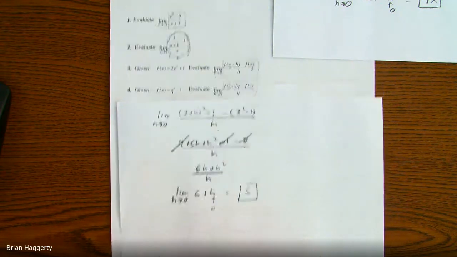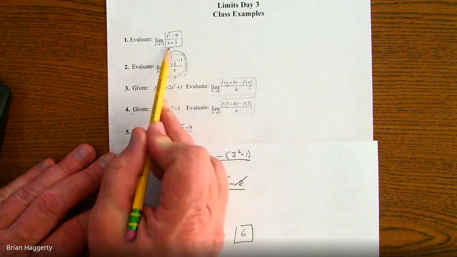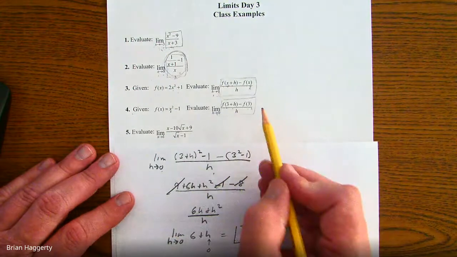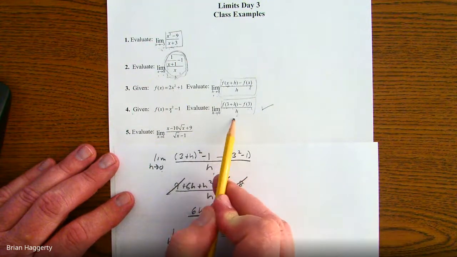As far as other methods, just to compare and contrast, numbers 1 and 2, those are pretty traditional. You could put them in your graphing calculator, take a look at the graph, check it graphically. You could set up a table of values, check it numerically. You could do that for number 4 as well, because it's only a single variable, h.